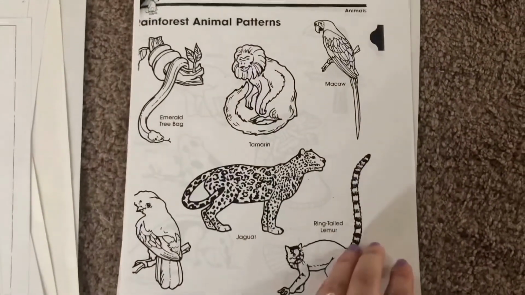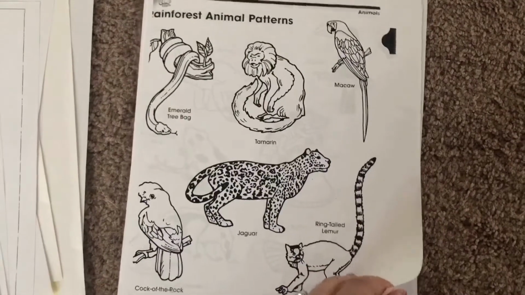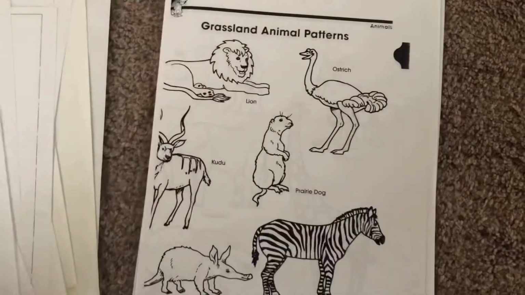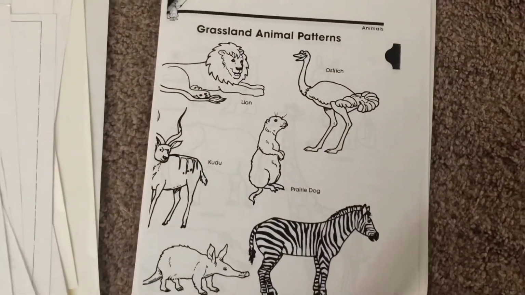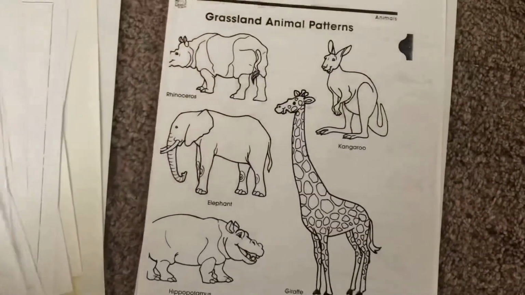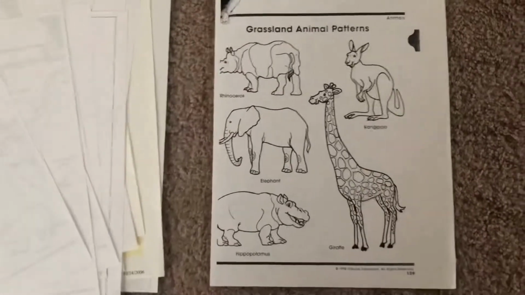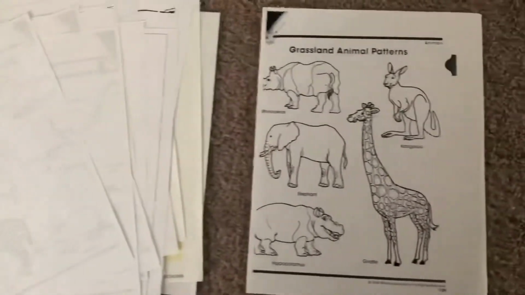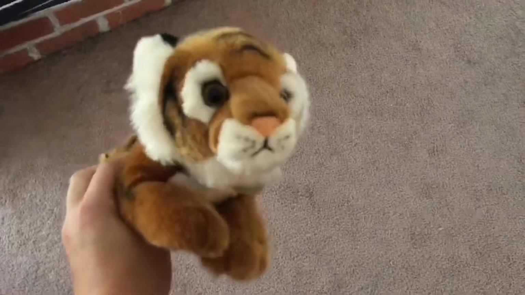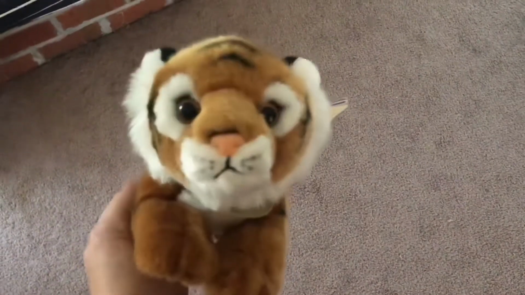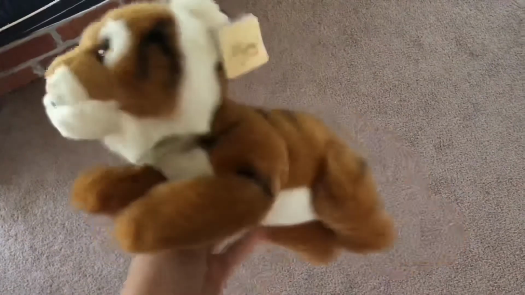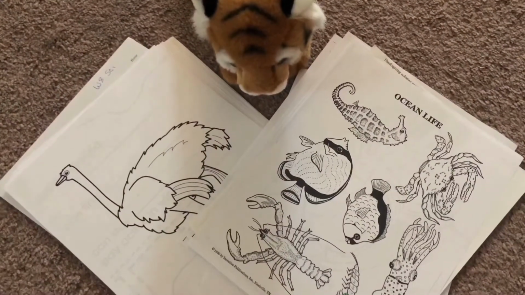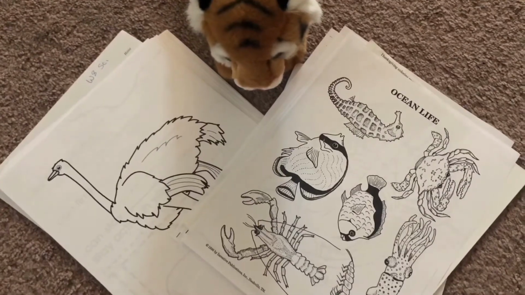Then we got rainforest animals. More rainforest animals. Grassland animal patterns. More grassland. So as you can see, you have a huge variety of animals that you can use for your posters. You can also use a stuffed animal if you would like, and I'm going to show you how you can do that here in a little bit. Let me show you some examples of some animal habitats that you can make.